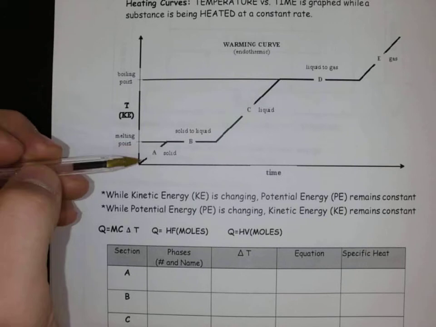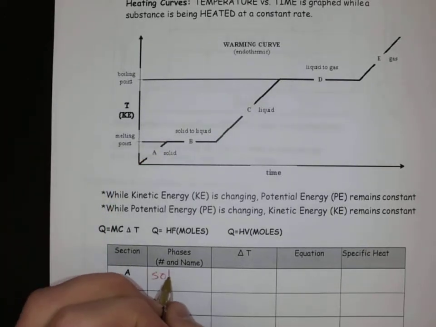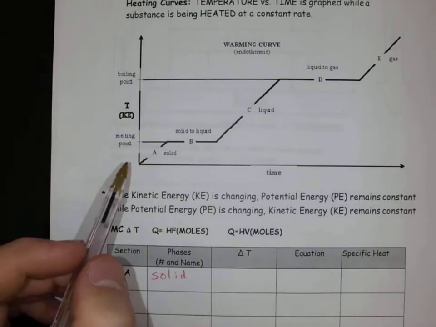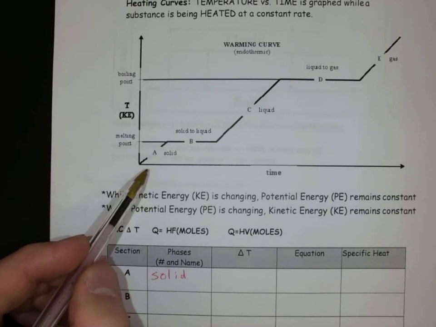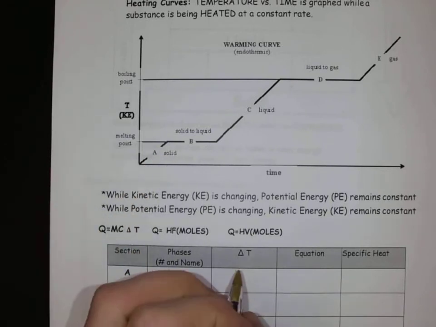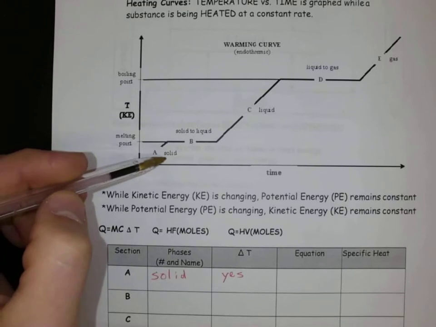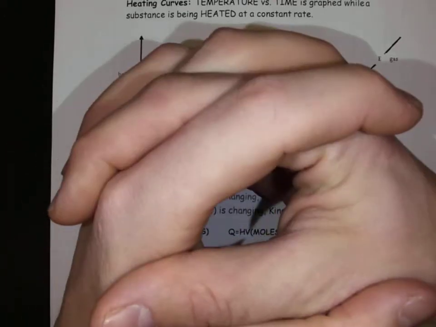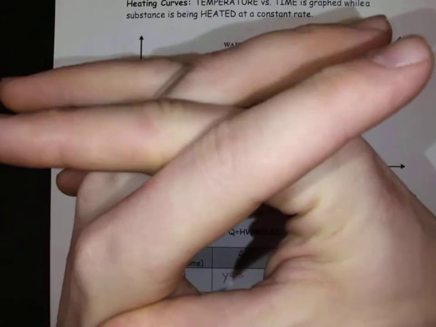If we start all the way down at the bottom section, all we have are solids, because we're below the melting point. We maybe are adding heat, but we're still below that melting point. So there is going to be a change in the temperature. All we are doing down here is moving those particles faster. So maybe they're vibrating just a little bit, and then we start vibrating them a little bit faster, okay?